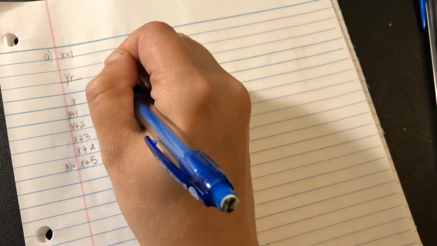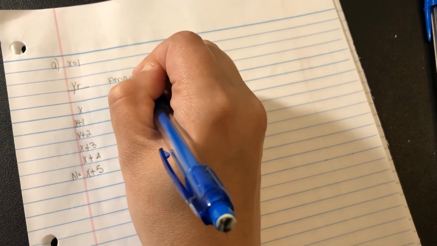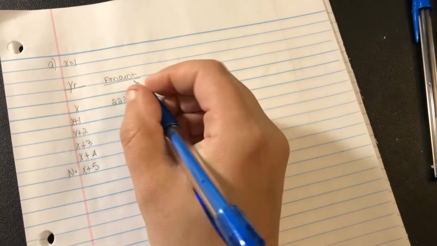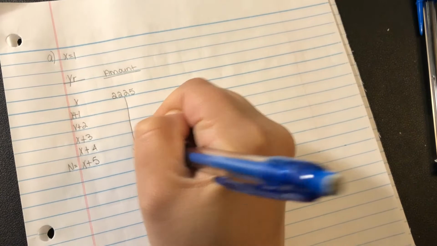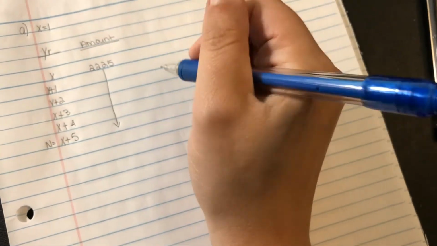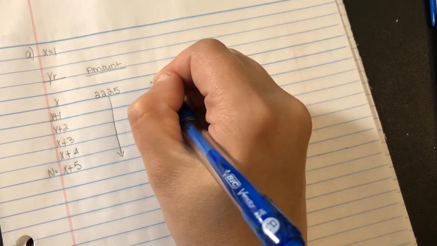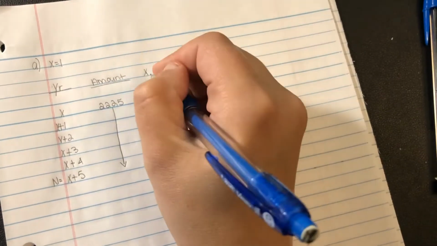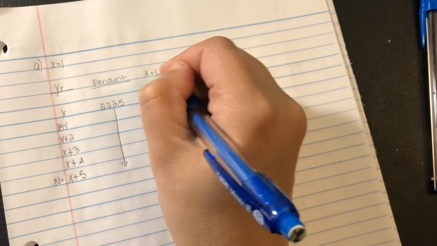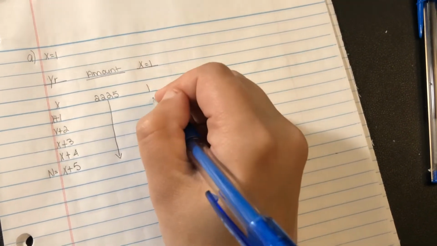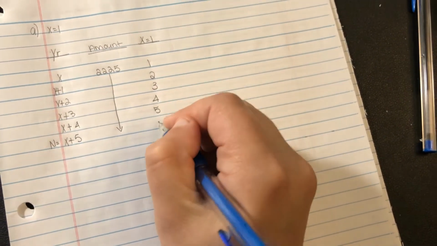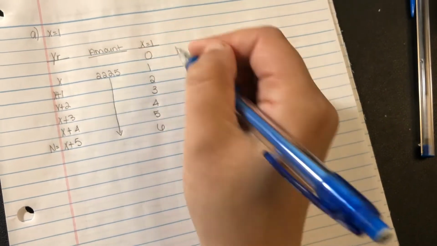Your amount is $2,225 through all of those years. And at this point, x equals 1, so that's going to be 1, 2, 3, 4, 5, and 6. And then up here, 0.